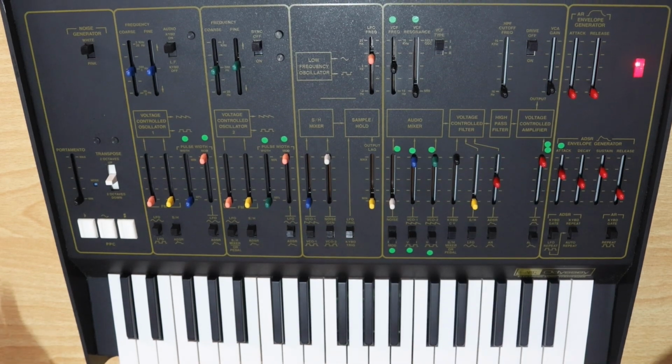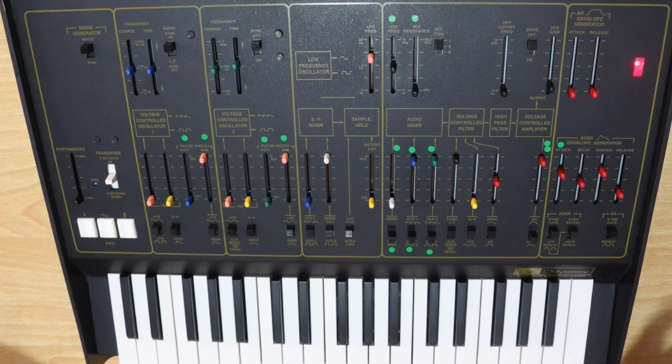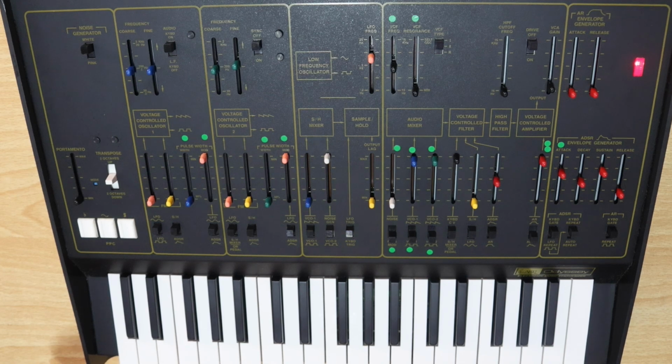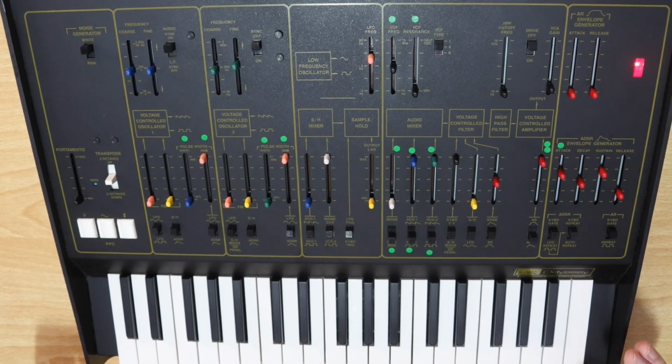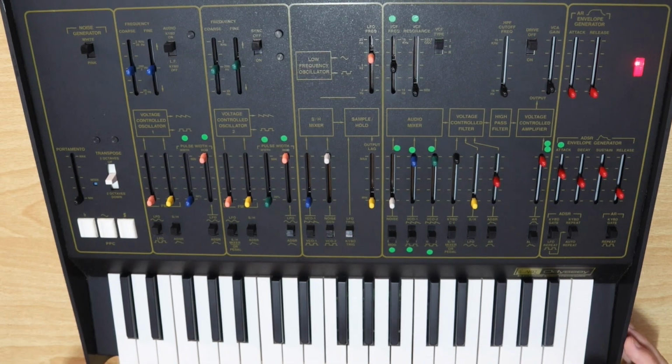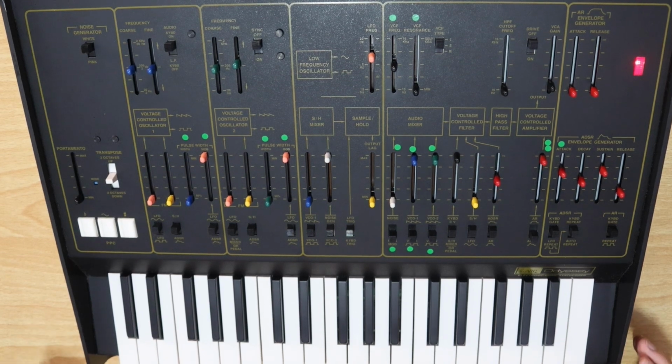And I can just then change the attack time when I'm playing with it. So that's a good general way that you can play the front panel of the Odyssey in real time, especially with improvisation groups and things like that, and that it will all behave itself in a predictable manner.